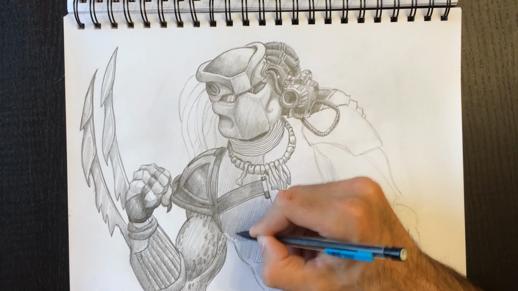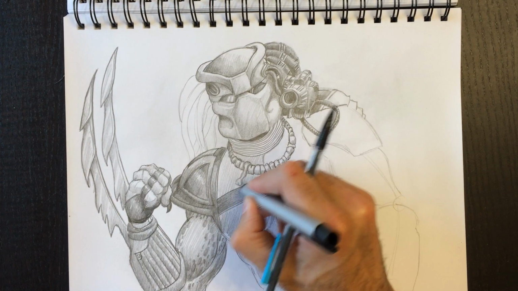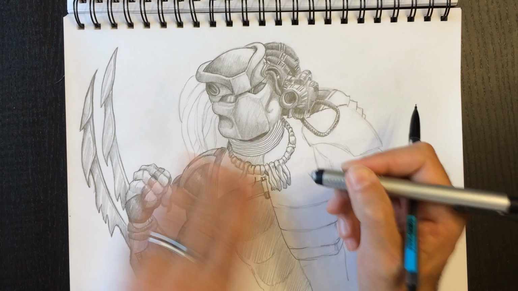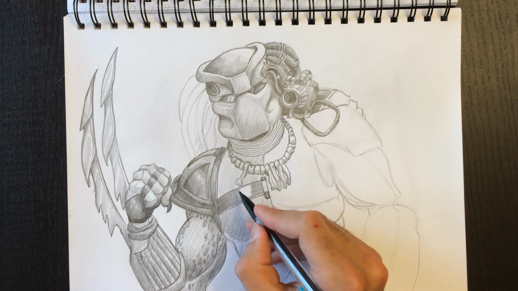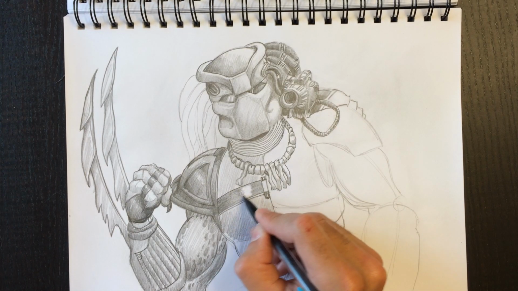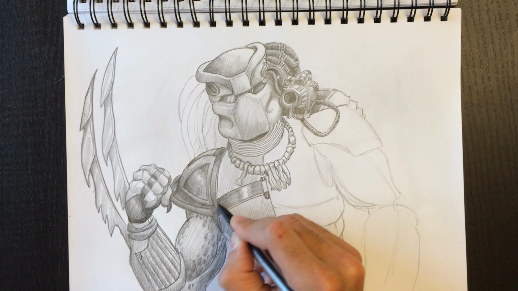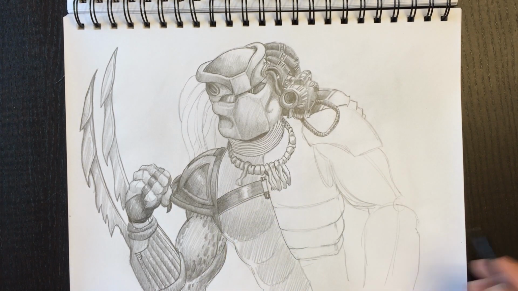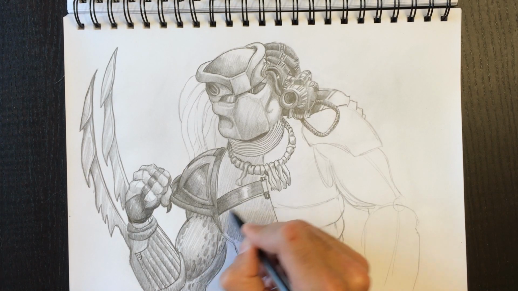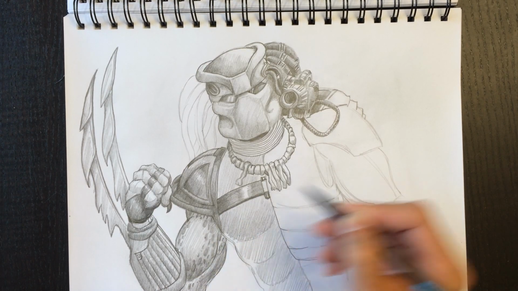Here's the pec right here. Shade that in. And I add that little bit of a reflection here to that belt. It's a really cool little thing there, a little belt reflection. Check it out. And then make this portion here darker underneath.